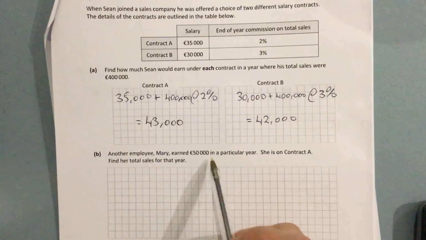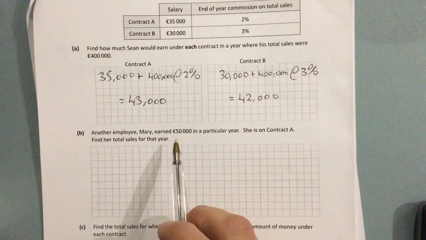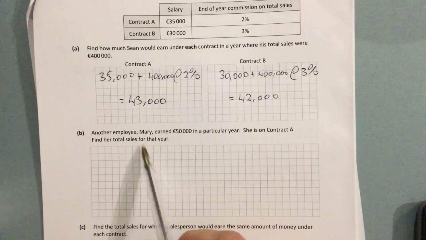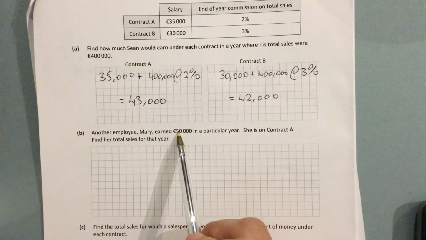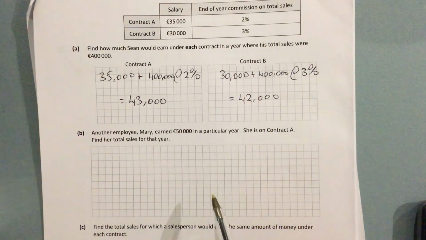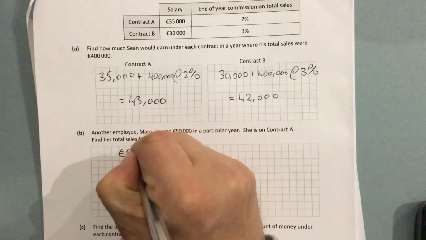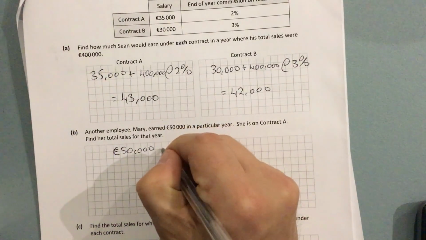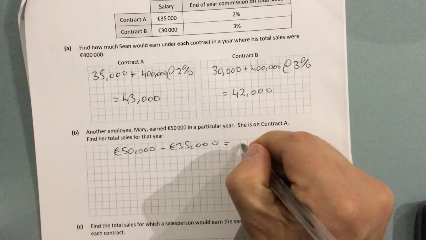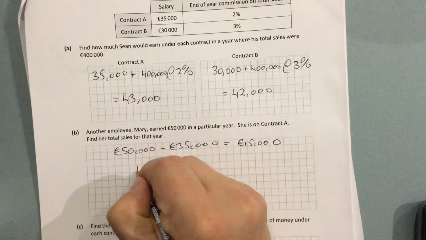Another employee, Mary, earns 50,000 in a particular year. She's on contract A. Find her total sales for the year. Okay, so if she earns 50,000 in a particular year and she's on contract A, we can assume she's on the salary of 35,000. So we just need to find her sales. So take that away from the salary, and that will leave 15,000. Now I'd advise do that in your calculator.